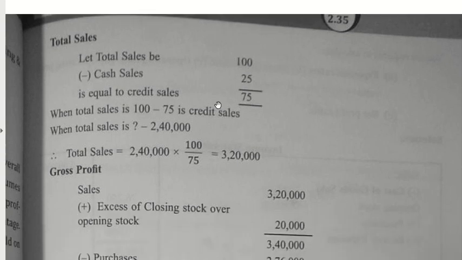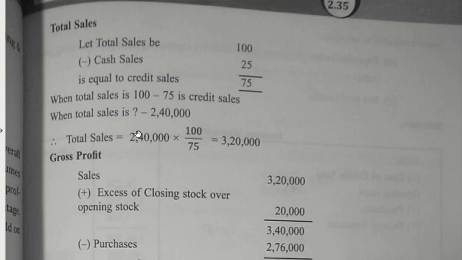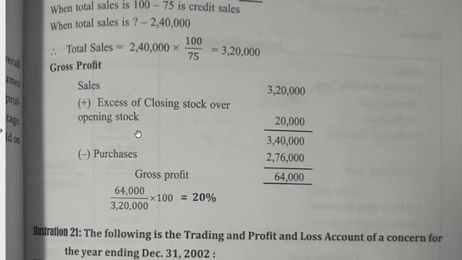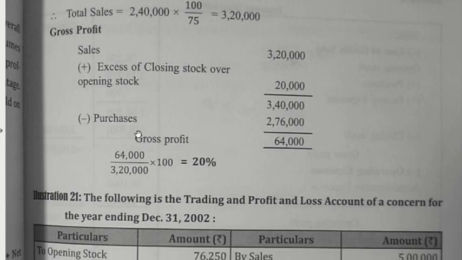In that, minus cash sales, which is 25%. So what is your credit sales? 75. When total sales is 100, 75 is your credit sales. When total sales is question mark, we do not know total sales right now. They have given in the question credit sales is 2,40,000. So cross multiply. Total sales is equal to 2,40,000 into 100 divided by 75, which is equal to 3,20,000.